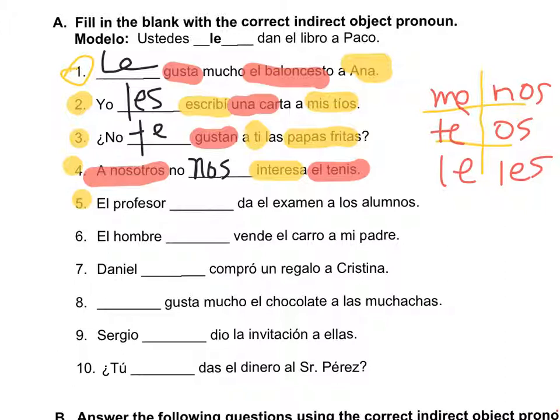Number five, el profesor blank da el examen a los estudiantes. So da is our verb. The direct object is el examen. The recipient of the examen is los estudiantes. So el profesor, you know the answer. You're thinking it right now as I'm ready to write it here with my stylus. El profesor le da el examen a los alumnos.